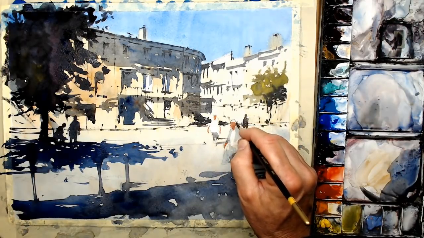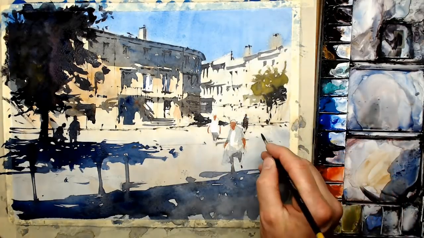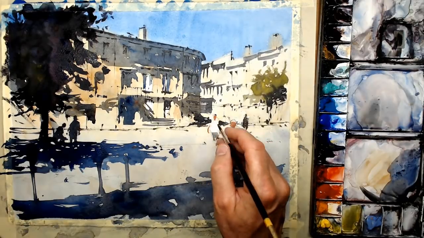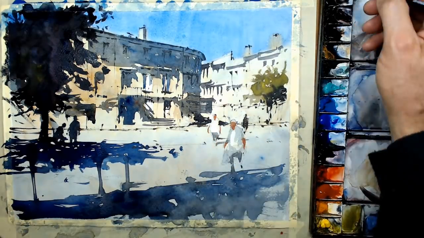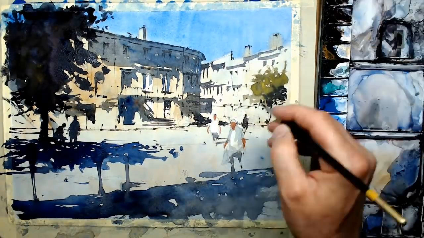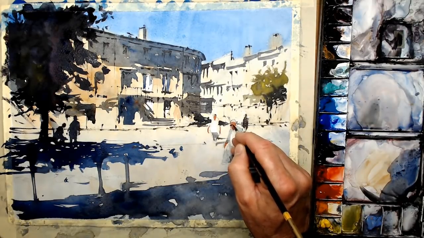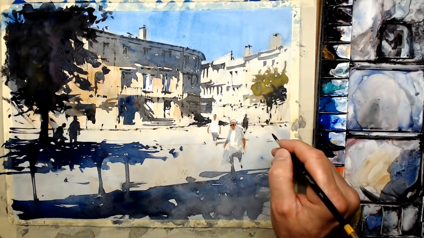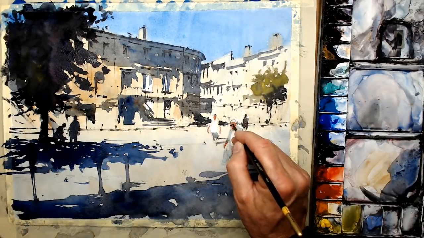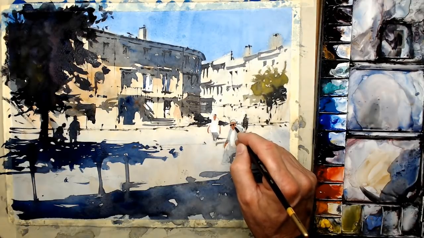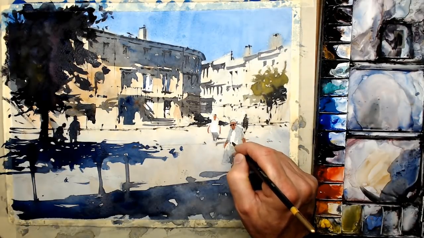Perhaps just some little bits and pieces at the street level on the right hand side, top to the guy's head, and then perhaps give this figure a pair of sunglasses. Quite simple to do. A couple of black marks. There we are. Sunglasses.